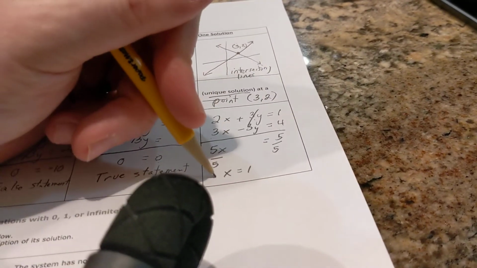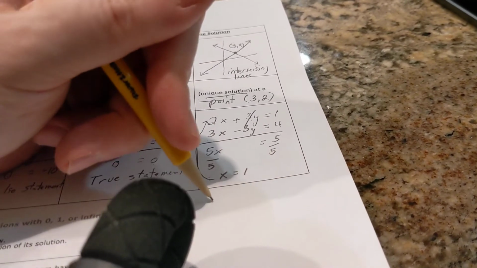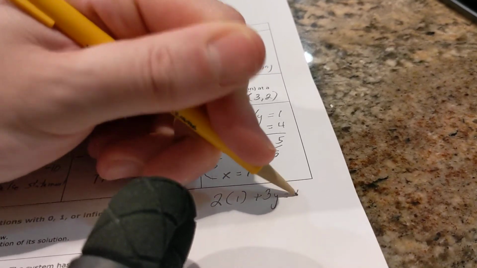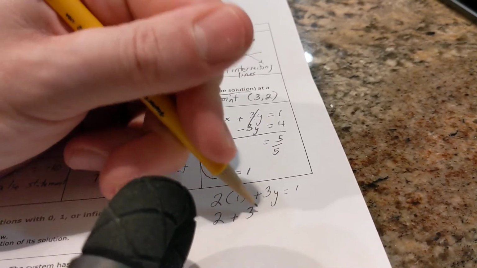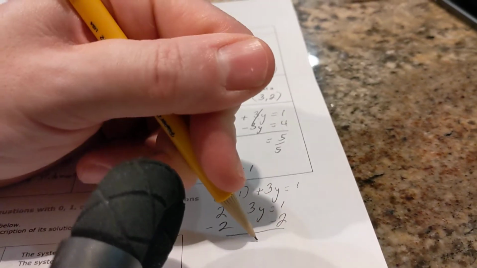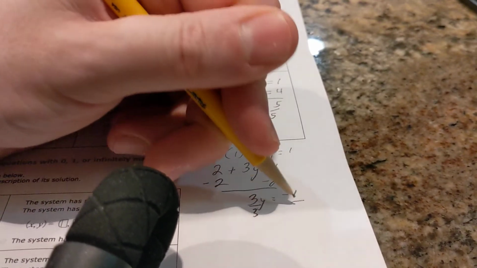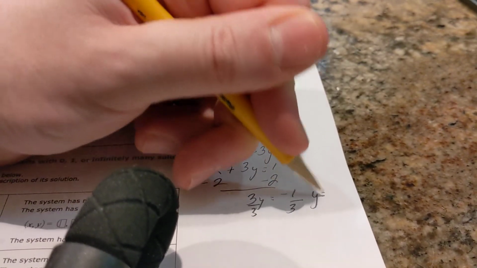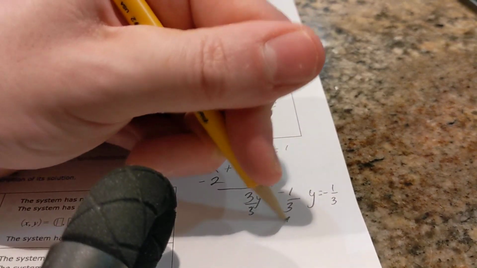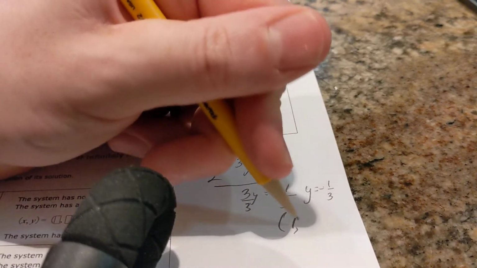Sorry. Okay. So I'm going to substitute the x is 1 into the top equation. We're going to go 2 times 1 plus 3y equals 1. 2 plus 3y equals 1, minus 2, minus 2. 3y equals negative 1, divided by 3, divided by 3. So y would be negative 1/3. So the solution would be x is 1, comma, negative 1/3.